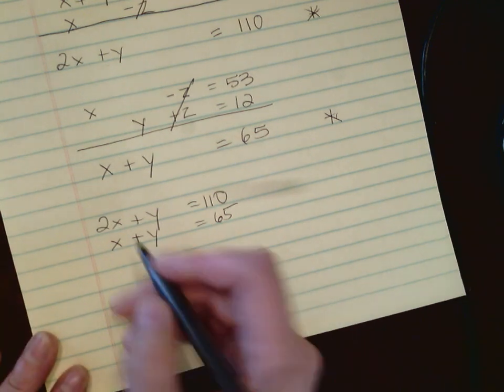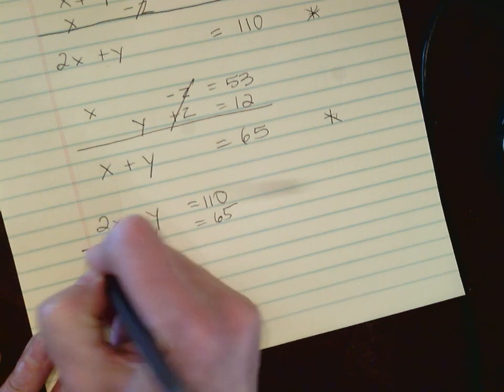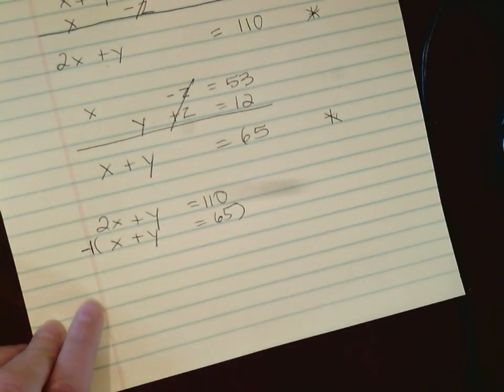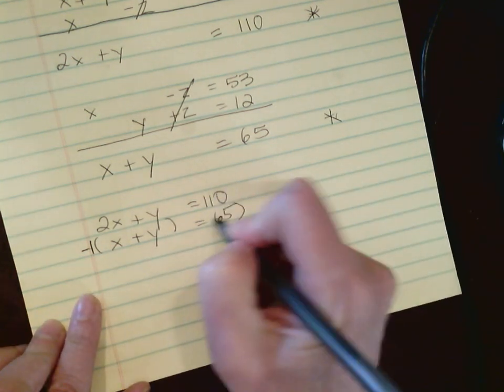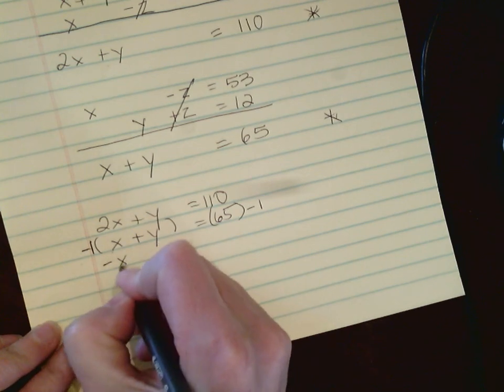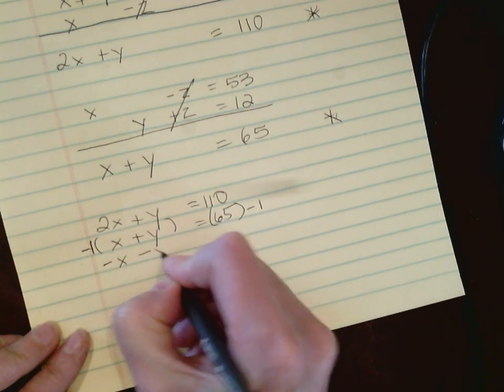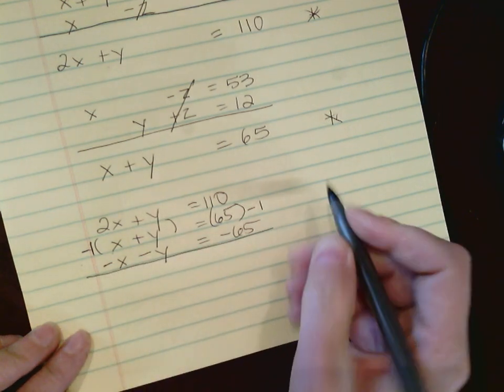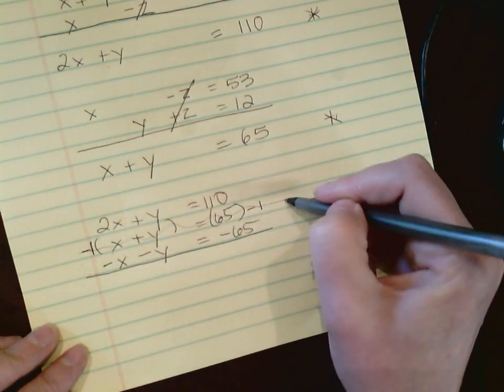So I'm just going to multiply this one right here by a -1 on both sides, which will give me -x, -y equals -65. So now, you can kind of forget about that one.